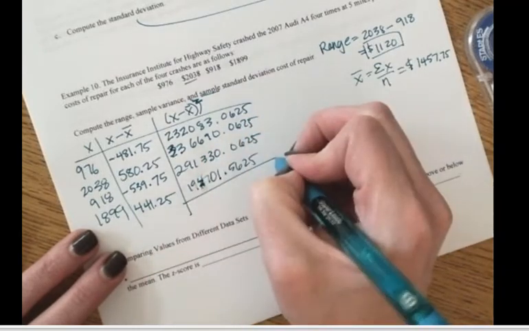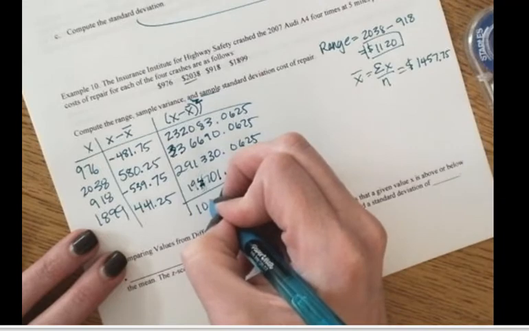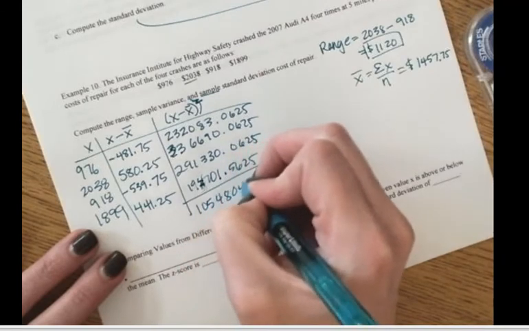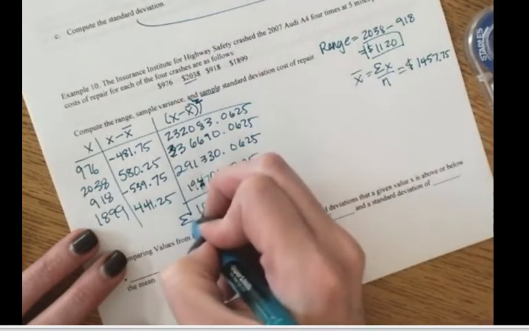Then I add them up, and I get this ginormous number. Okay, that's the sum right there.